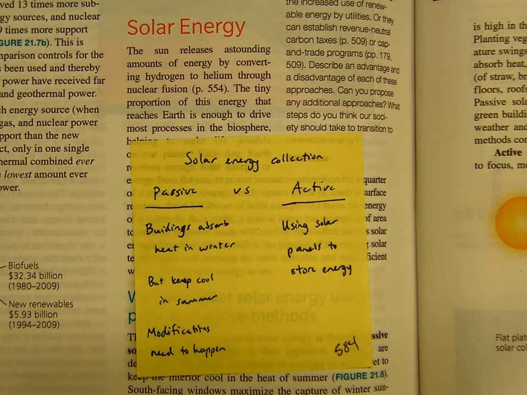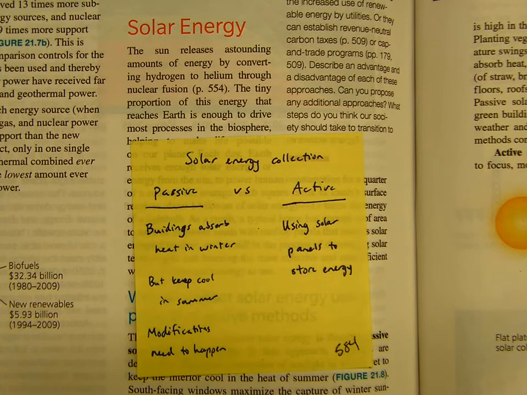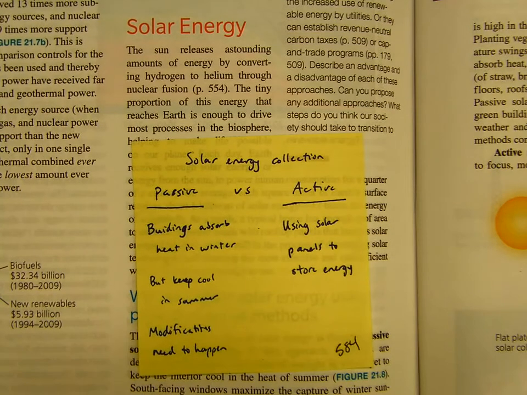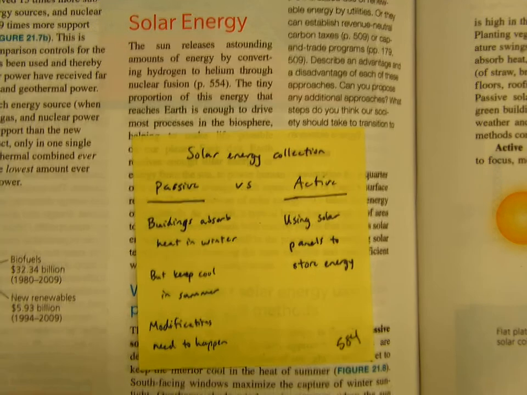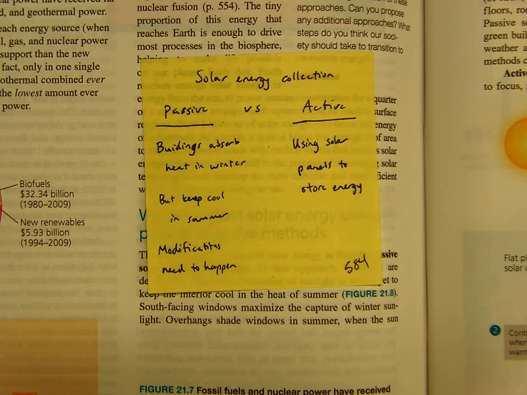All right, 21.2, 21.3. So we're talking about solar energy first. As we talked about briefly today, there's passive solar energy and then there's active solar energy, or active solar panels and whatnot. Passive is basically the buildings absorb heat in the winter and keep it cool in the summer, but modifications need to happen. The thing I wrote there is modifications to the building need to occur.